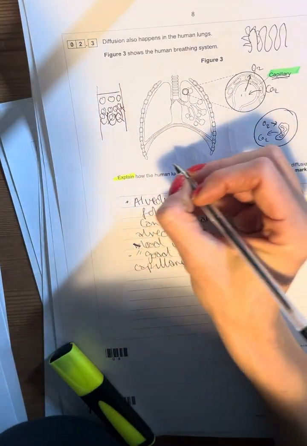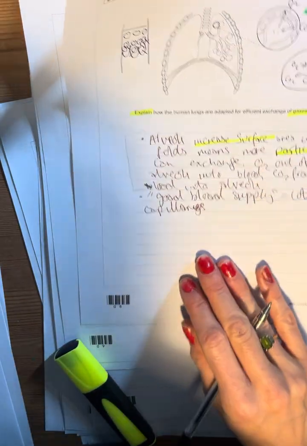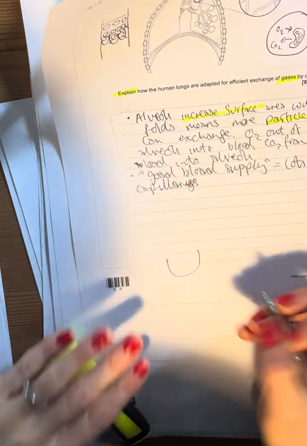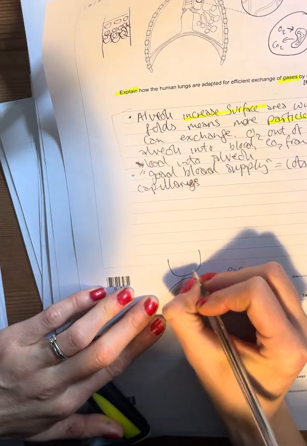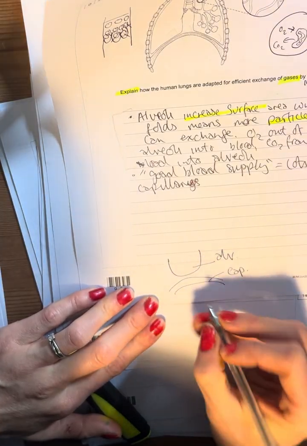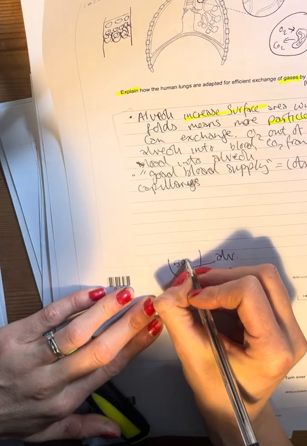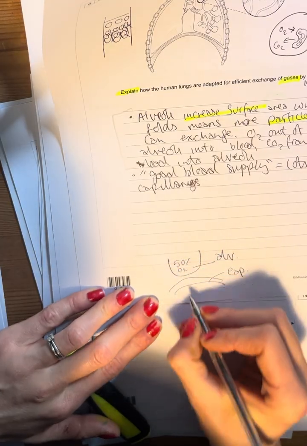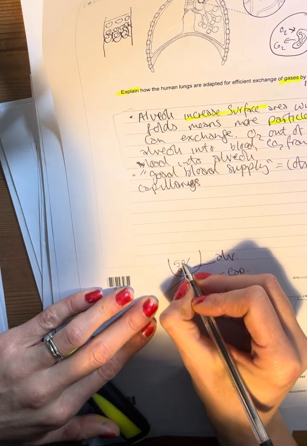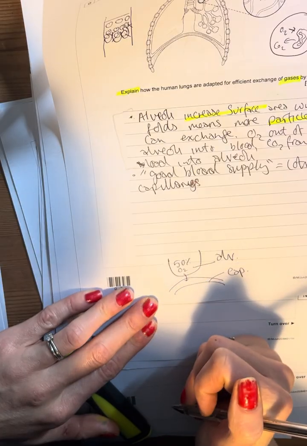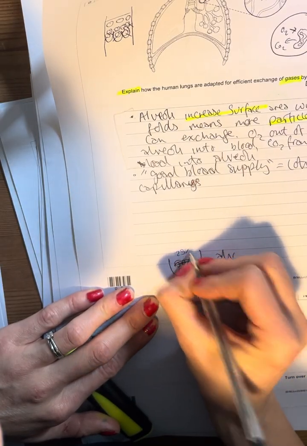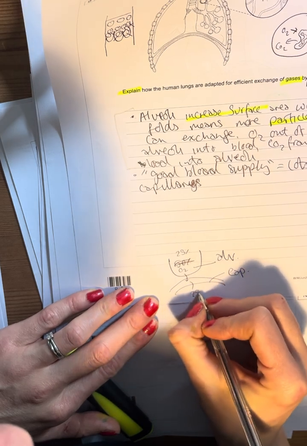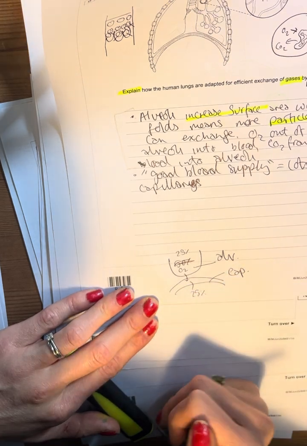Essentially, if you can imagine, if you've got a space like this, and you've just got one capillary here, and that's your alveoli, and you've got 50% O2 here, you're going to get diffusion taking place across here, moving from high to low. And then you're going to reach a point where there's 25% oxygen there, 25% oxygen in there.